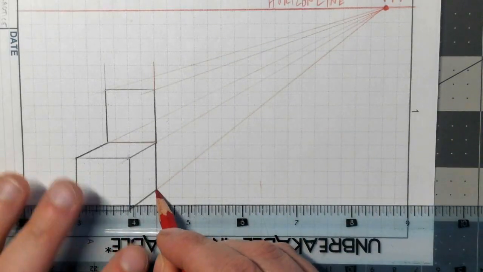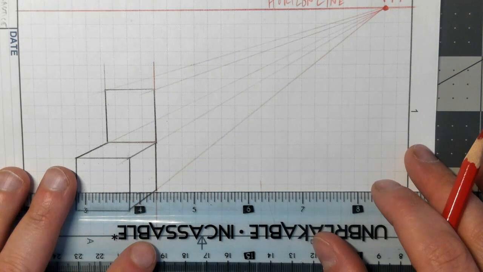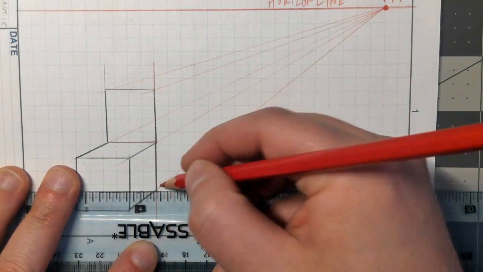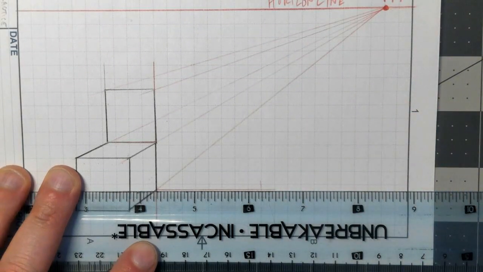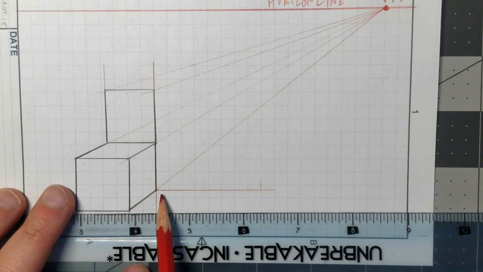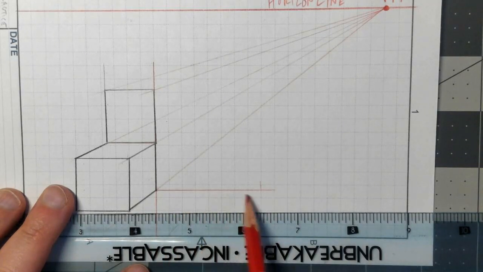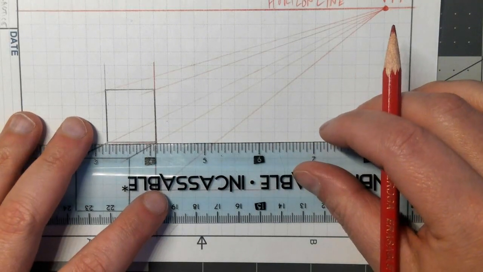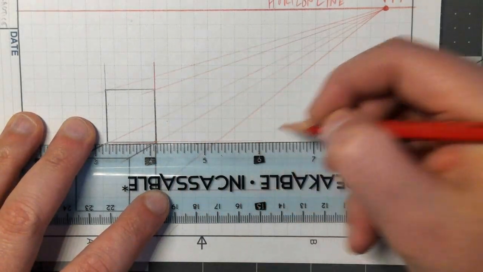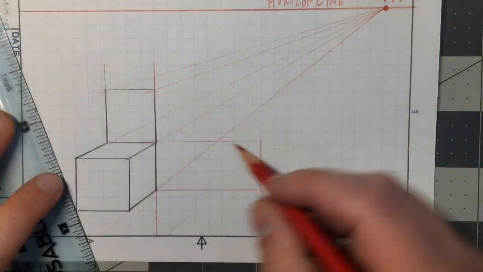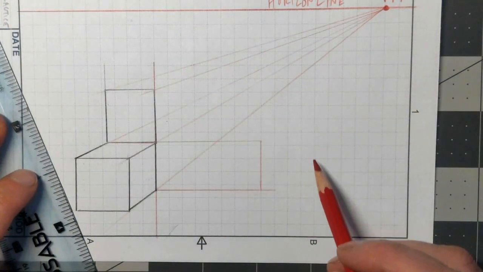And then with this corner right here, I'm going to line it up, make sure I'm nice and straight, like 90 degrees. Draw a horizontal line. I'm going to go off 8 in that direction. So 1, 2, 3, 4, 5, 6, 7, 8. And then do the same here. Okay, and now I have that front face of those 2 blocks.